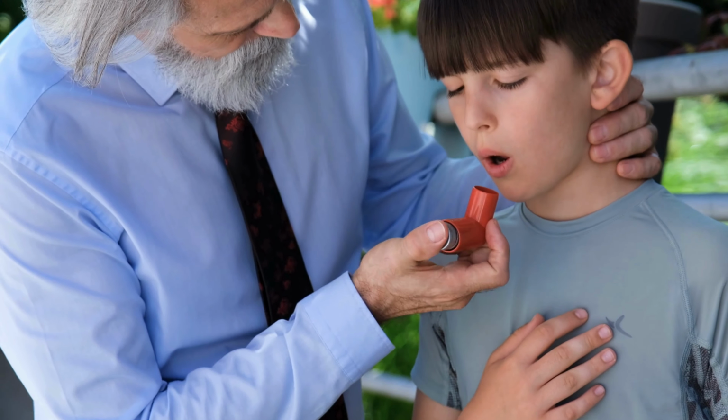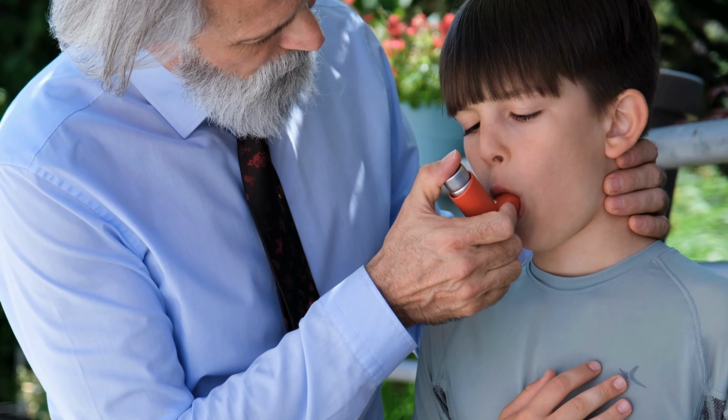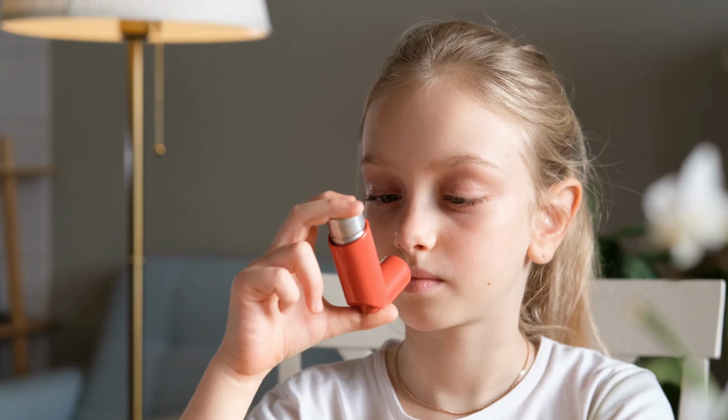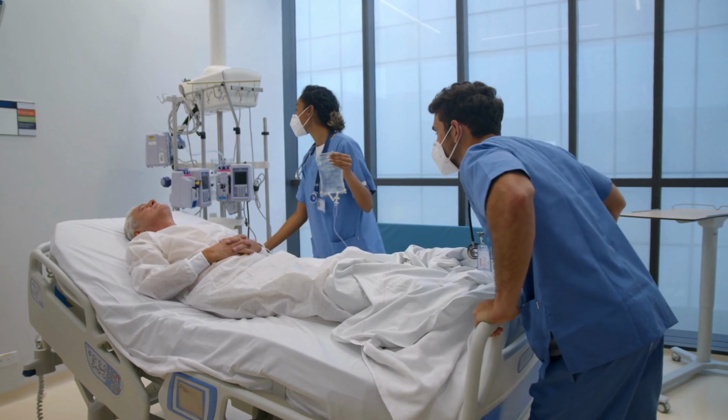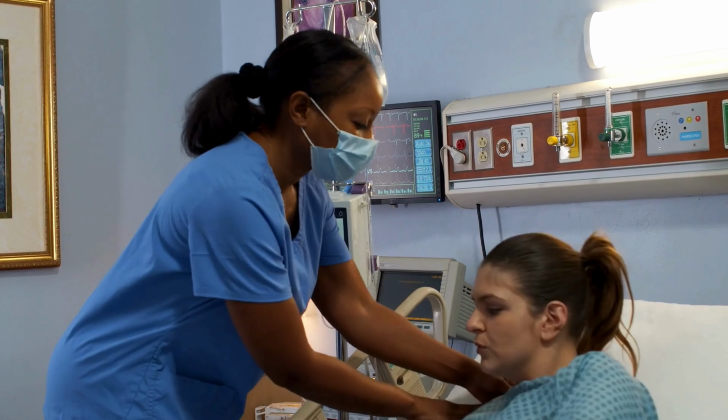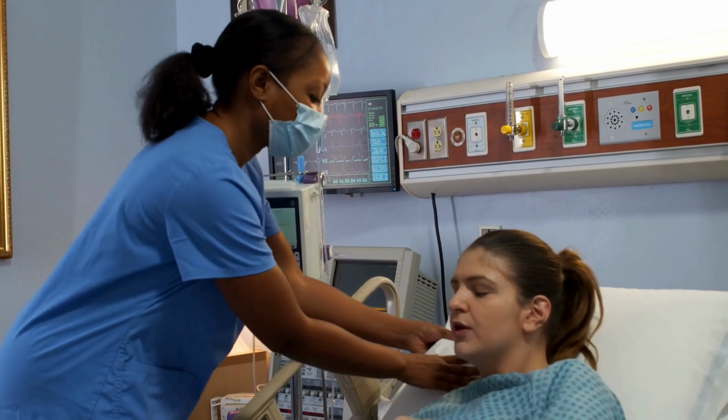You need to show them how to use the device, how to coordinate their breathing, and how to hold their breath. Look, medication administration is a fundamental skill. It's about precision, care, and always following the orders. And remember, practice makes perfect.